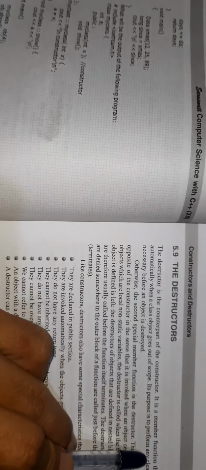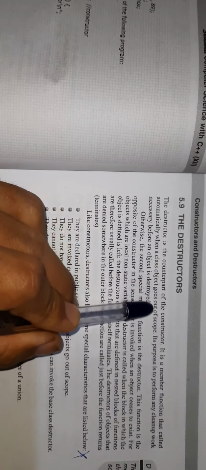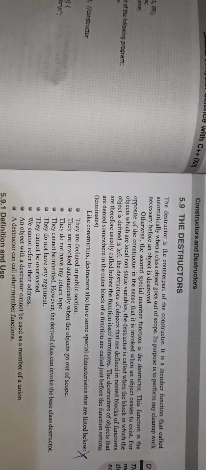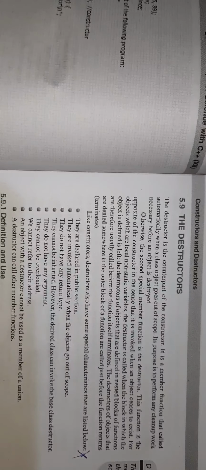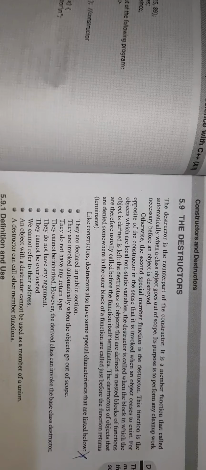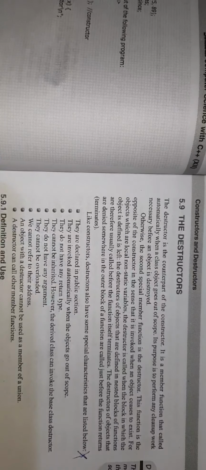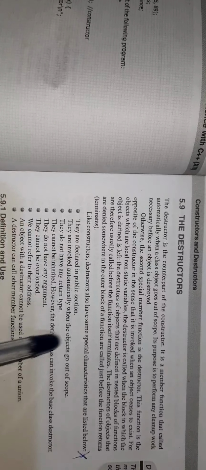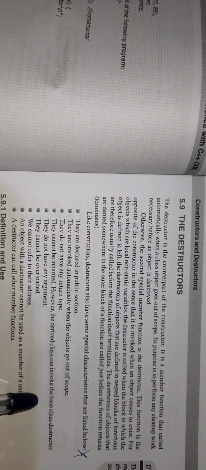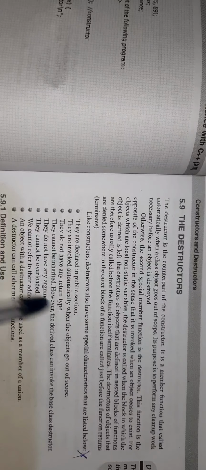It is a member function, and it is called automatically when a class object goes out of scope. So when a class object goes out of scope, that means once the purpose of the object is done within that particular function body, within that local scope, it may be in the main function, it may be in another function body.